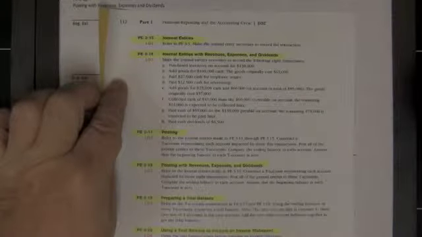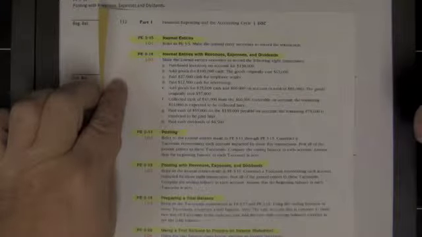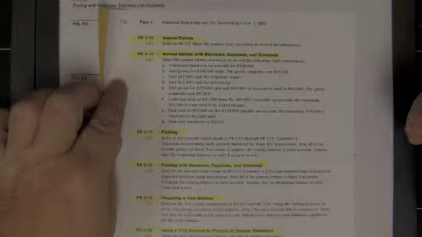Okay, problem 316 is some more journal entries. We did the journal entries earlier. Now we're going to do the T account.